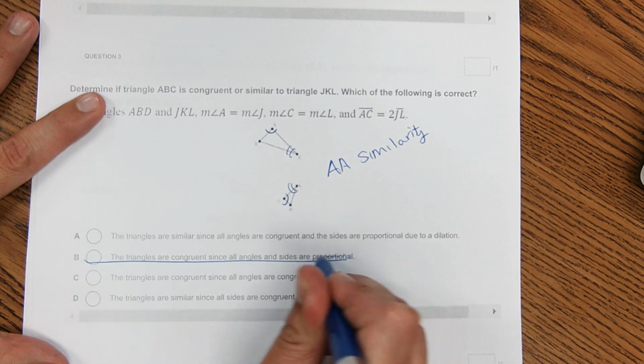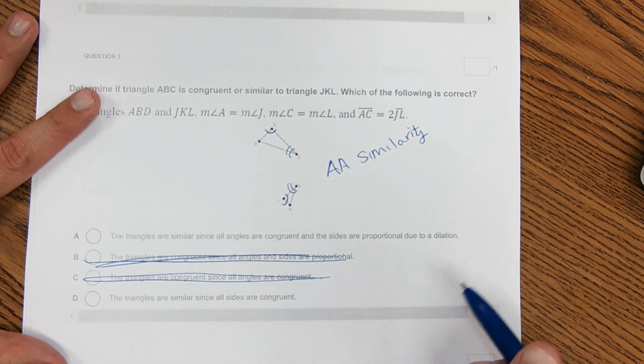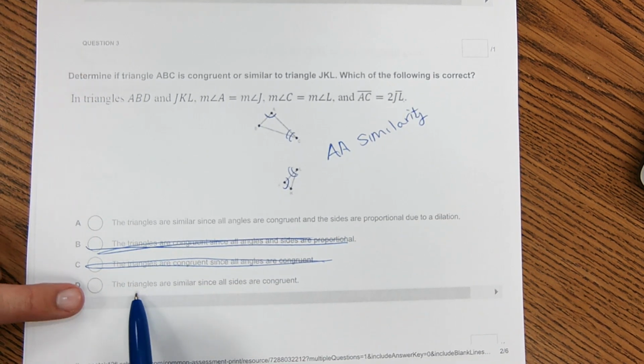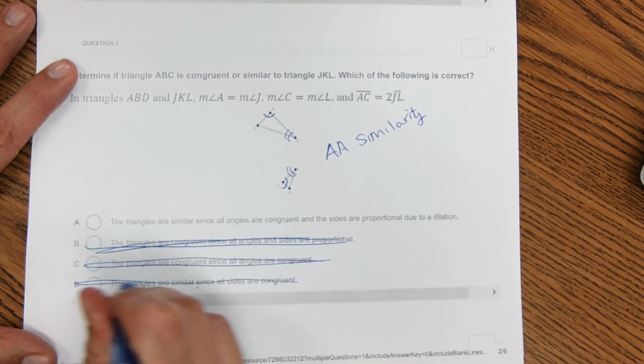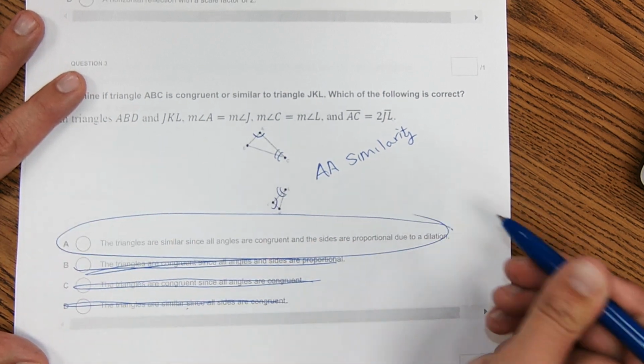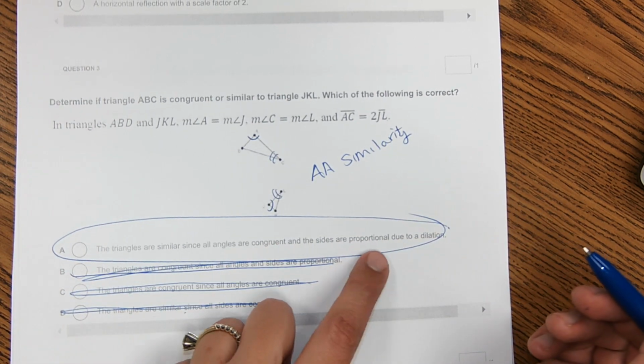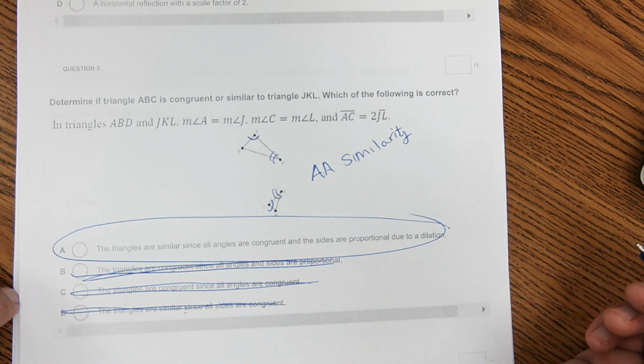They're not congruent. Congruent would mean same size, and they're clearly not the same size. This one said the triangles are similar since all the sides are congruent. Well, all the sides aren't congruent, so that's not correct. And this is the answer: all the angles are congruent and the sides are proportional due to dilation. Yes.